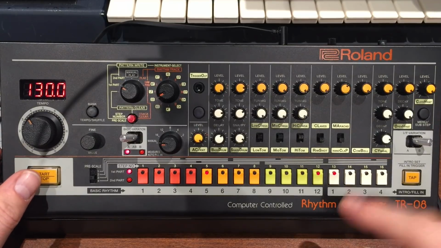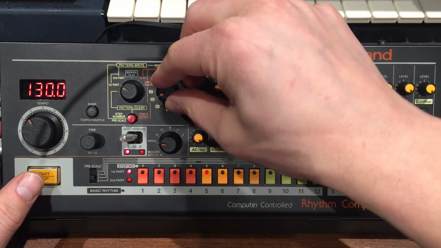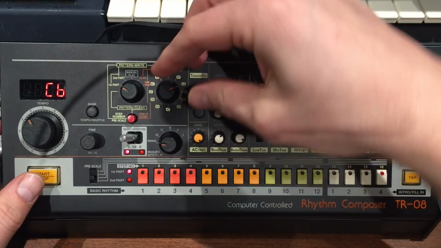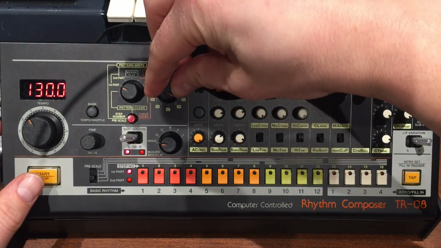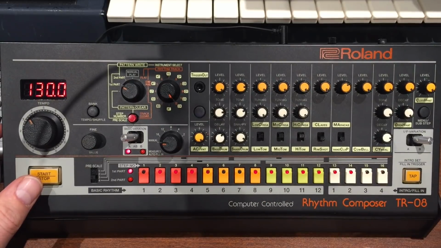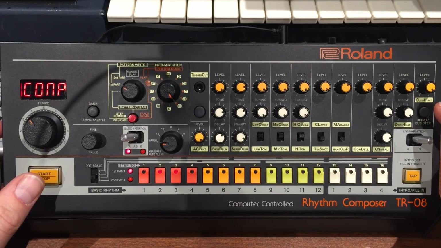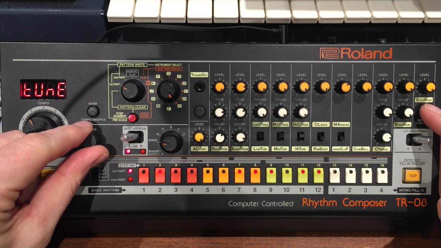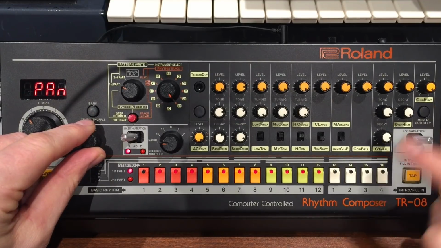And I'm going to go to hi-hat, for example. Let's say hi-hat. I'm going to turn until I get the band on the right, because I went to menu and to panning, and it's on the right.